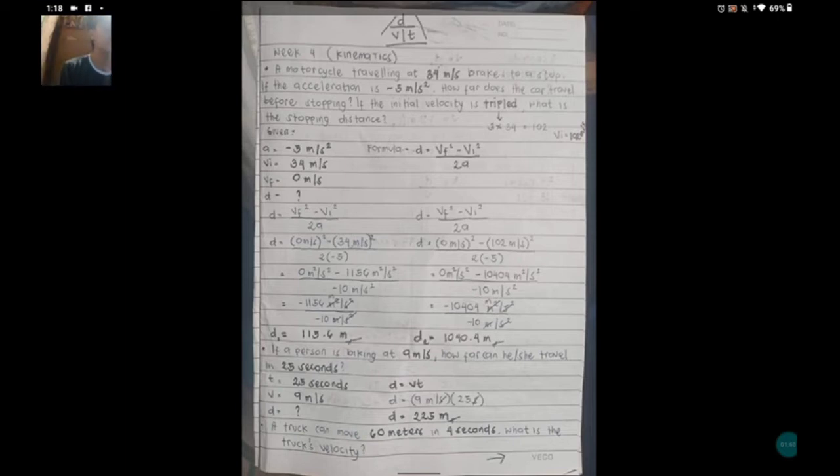So, ang formula natin sa distance ay final velocity squared minus initial velocity squared over 2 times acceleration. So, first step, 0 meter per second squared minus 34 meter per second squared over 2 times negative 5.